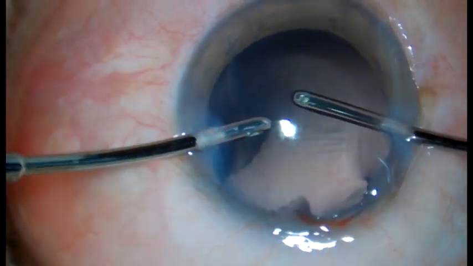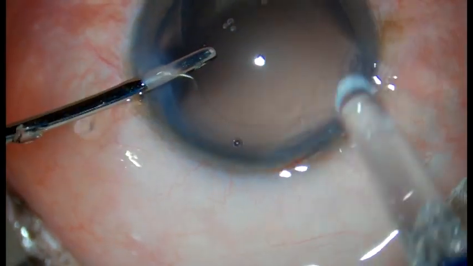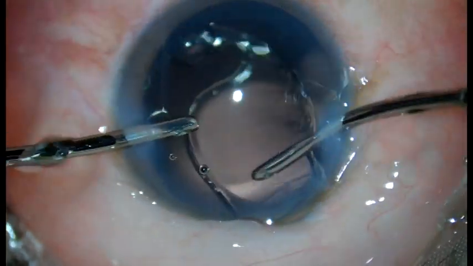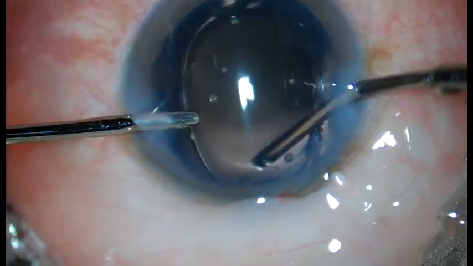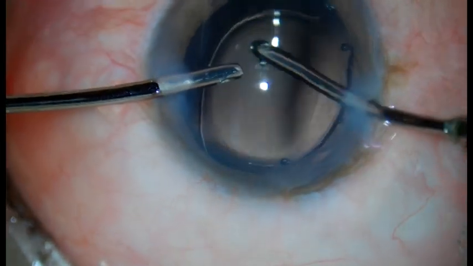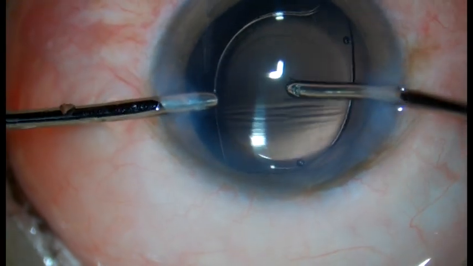It also helps to enlarge and stabilize the pupil. It also helps in hemostasis. All the above properties of viscoelastic can be very well fulfilled by continuous irrigation of BSS from the side port.